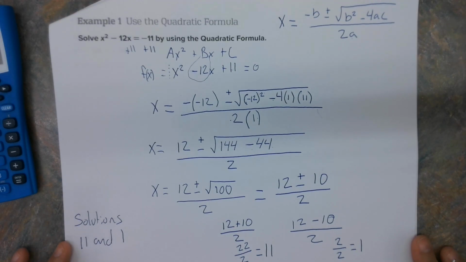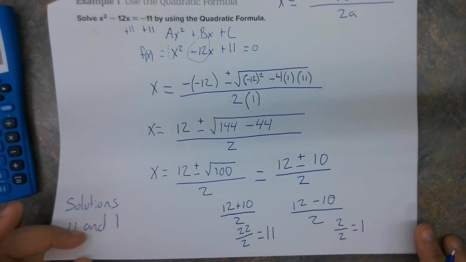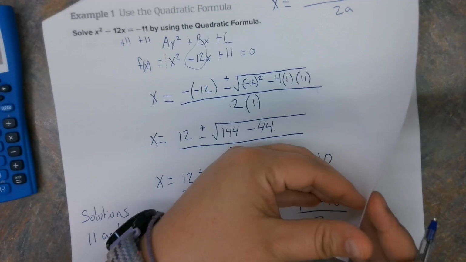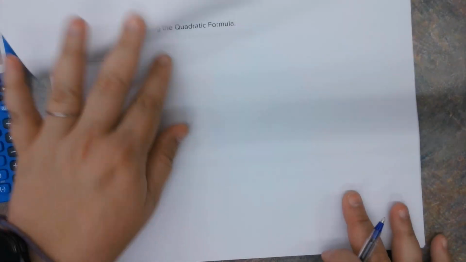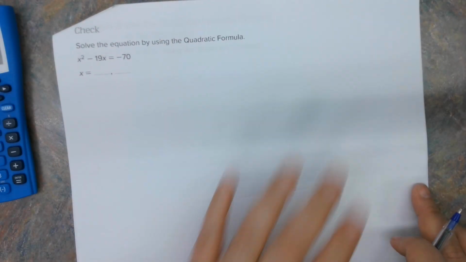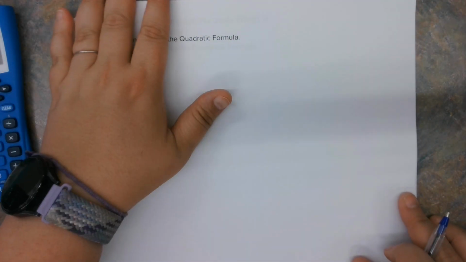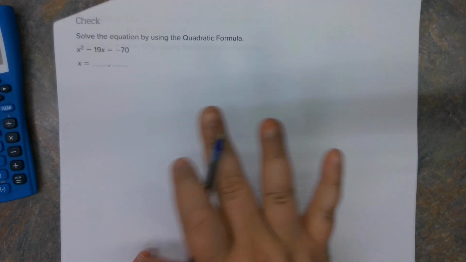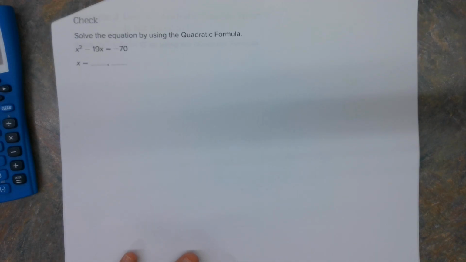Okay, so that's how you use the quadratic formula. Let's try it. You're going to pause the video. You're going to try it on your own. Refer back to your notes for what I just did. If you get stuck, unpause the video and watch. But if you're like, oh, I got it, then pause it again and keep trying. Okay?